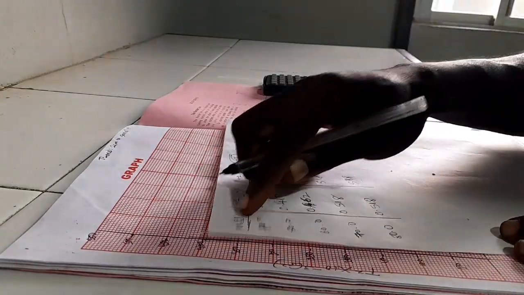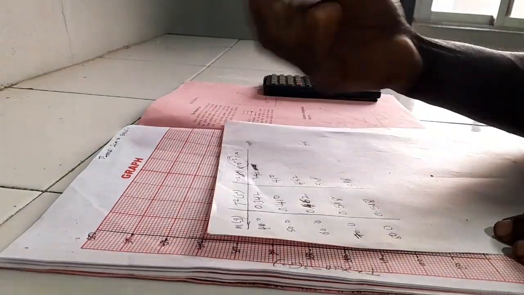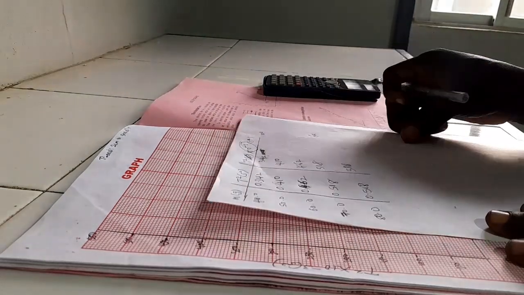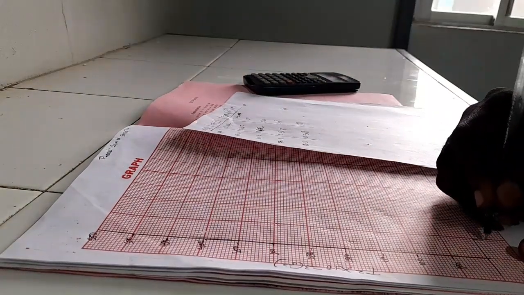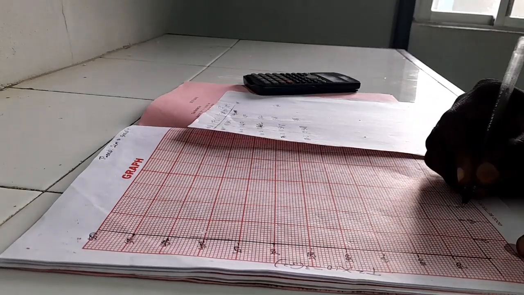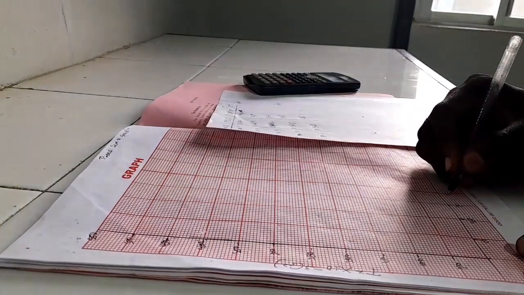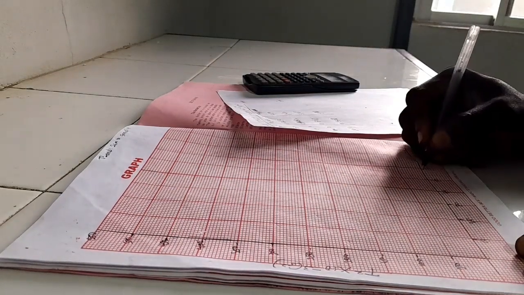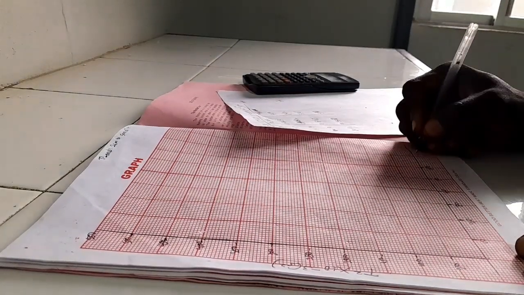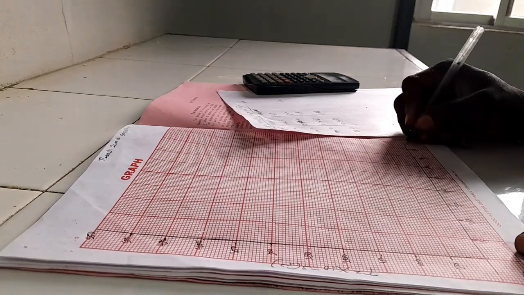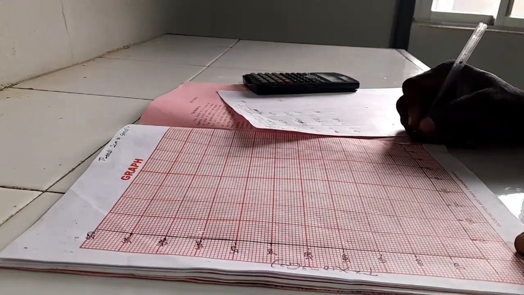Now let's take this scale for this. This will be very simple. So we have from 40 to 80. So we can start from 10. So we have 10, 20, 30, 40, 50, 60, 70, 80, and let's extend that to what? 90.